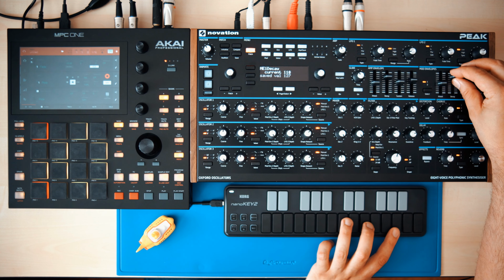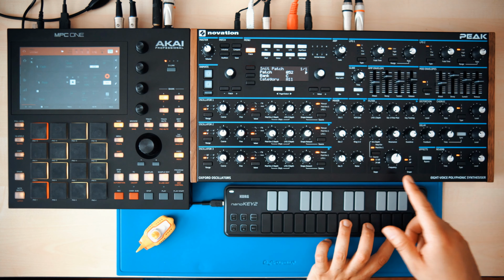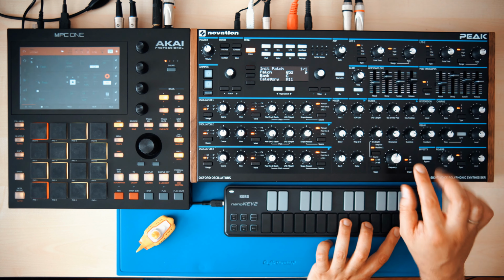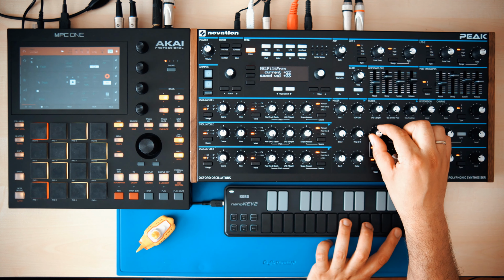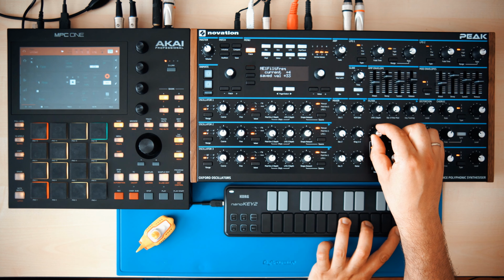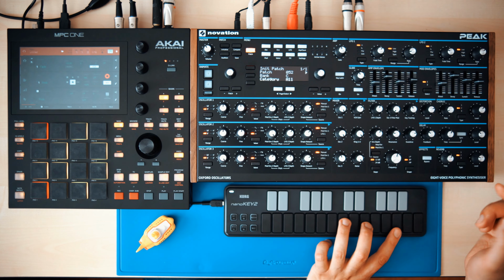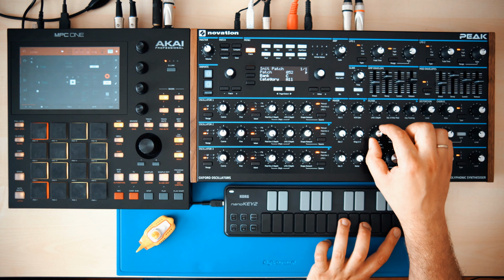Let's dial in the same setup as with the amp envelope here, but it's applied to the filter. And now you need to set the strength of this envelope, which is possible here on the envelope depth. Now you have to set the depth just right, so you get the right filter amount, so it sounds like in the song.